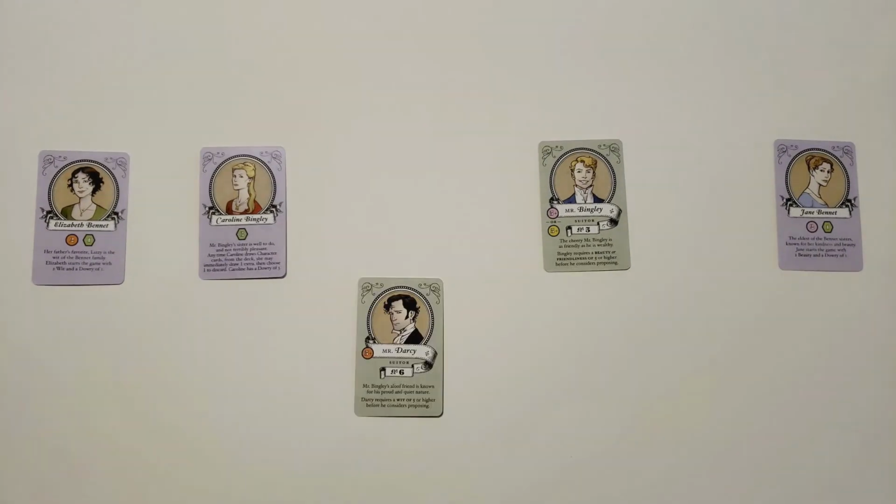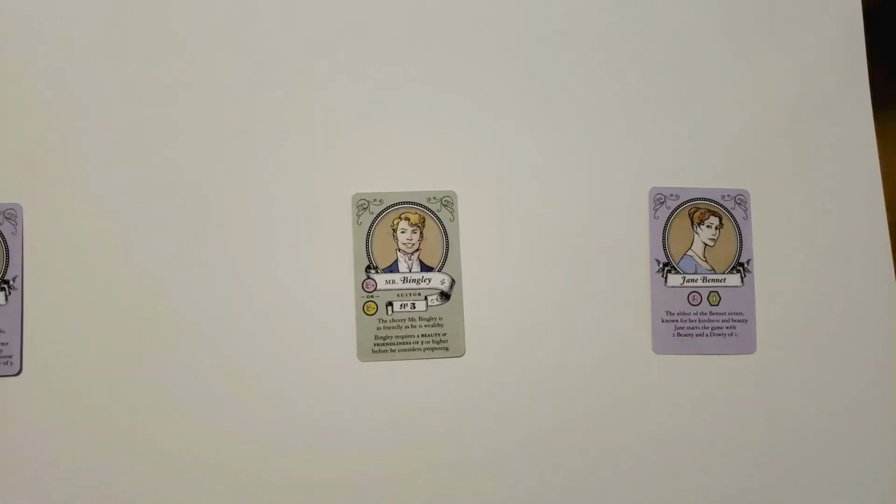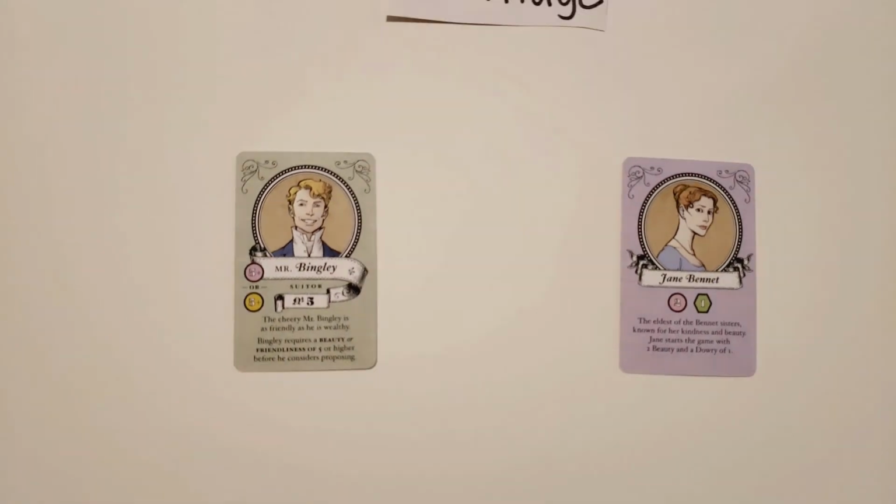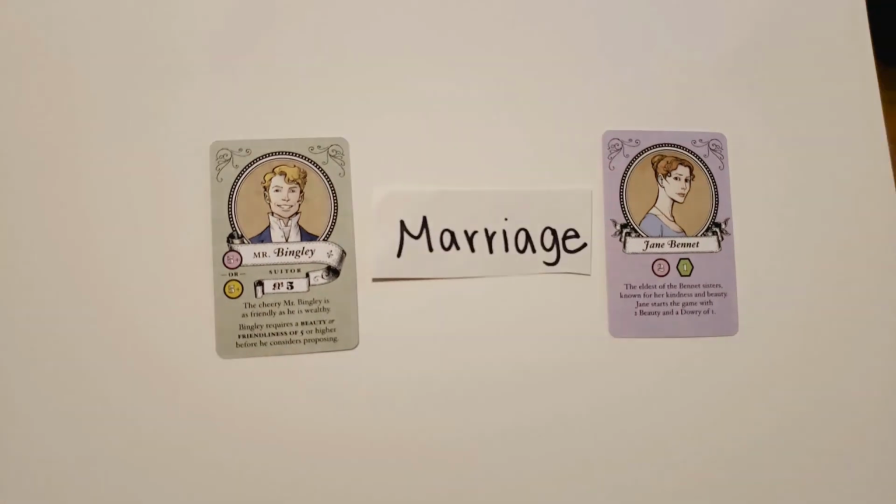Now instead, let's look at a mutation resulting in Mr. Darcy being absent. In this case, since Mr. Darcy cannot repress Mr. Bingley, he is free to propose to Jane and marry her.